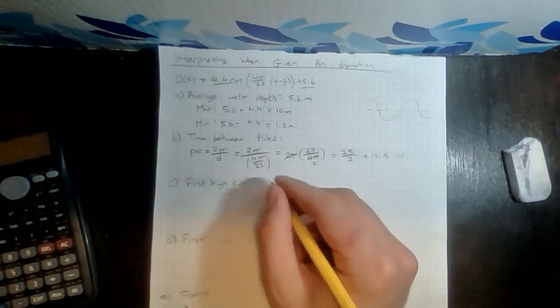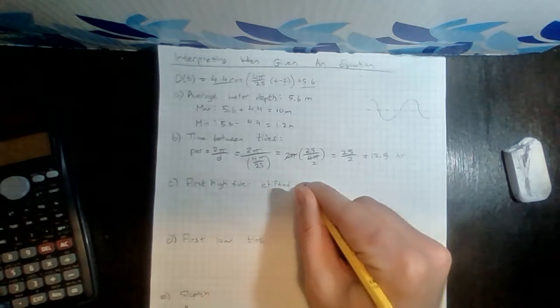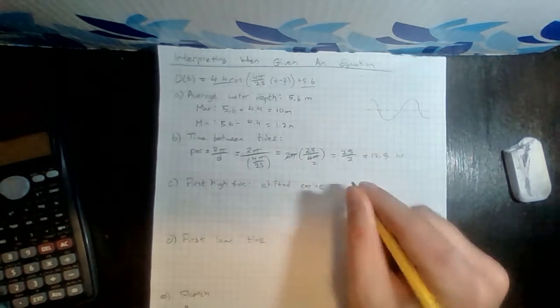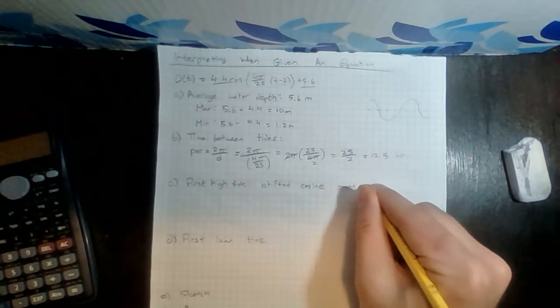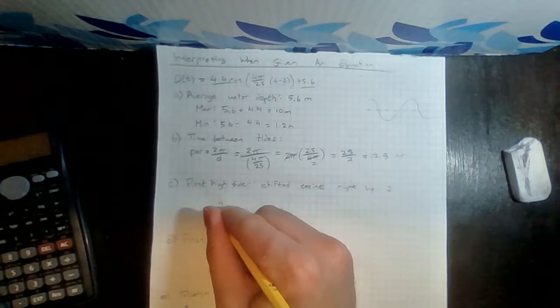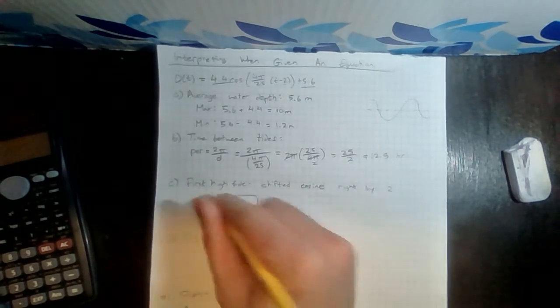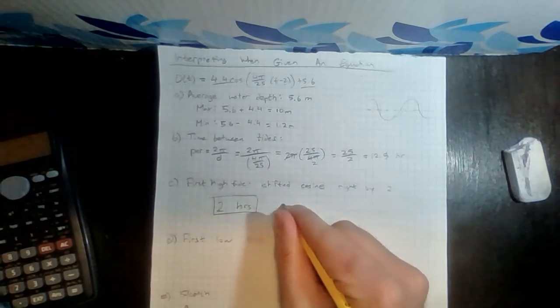So our first high tide, we shifted a cosine function right by 2. So our high tide is going to be at 2 hours, or 2 hours past noon, 2 p.m.